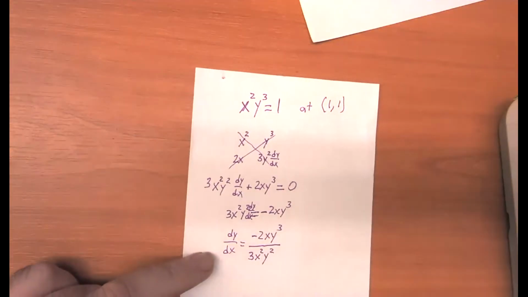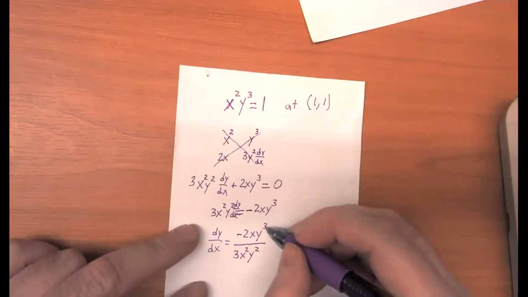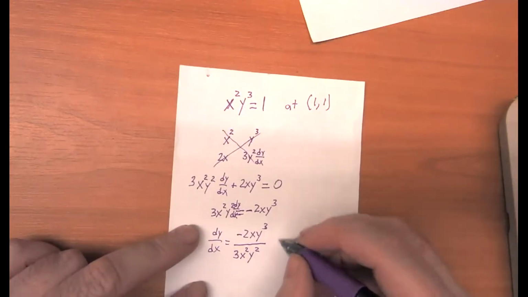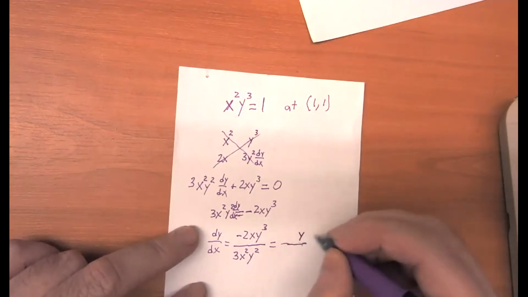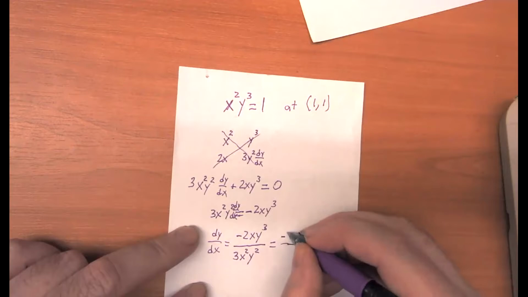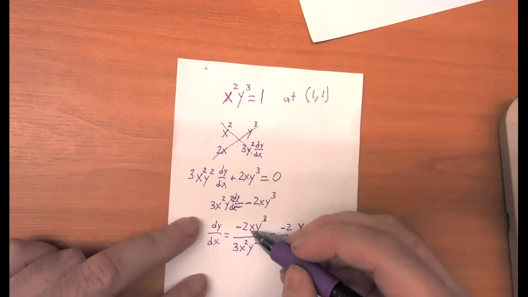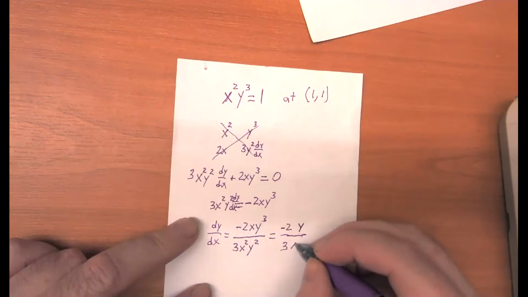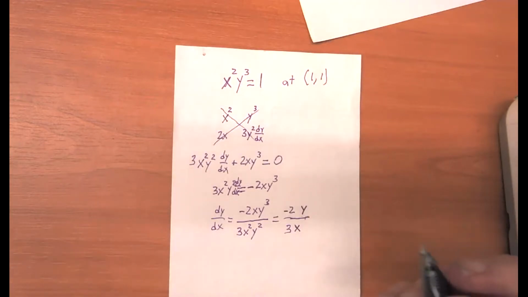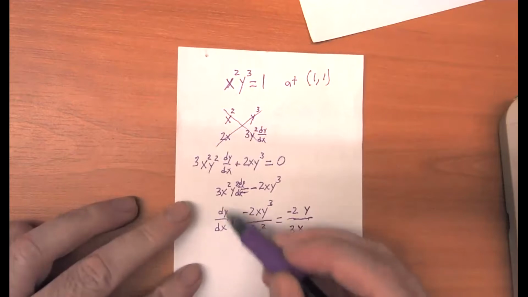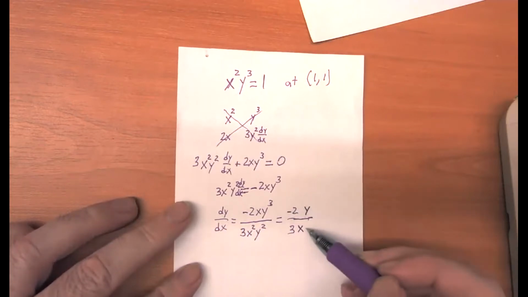And we could cancel out some terms here actually if we wanted to. So we've got a y cubed in the numerator and a y squared in the denominator. So that's just going to leave one factor of y in the numerator. We've got our negative 2 over 3. We've got 2 powers of x in the denominator and 1 in the numerator. So that leaves us with 3x in the denominator. So the slope, the derivative with respect to x, is negative 2y over 3x.